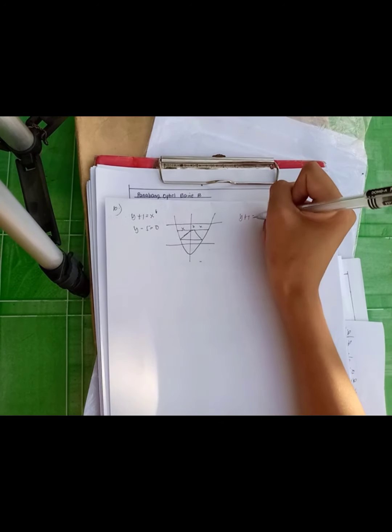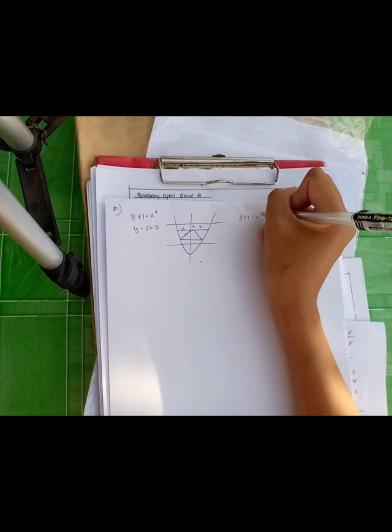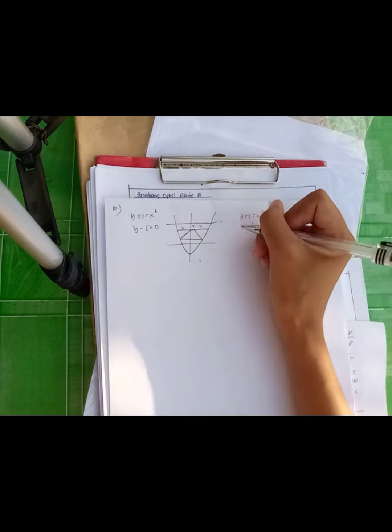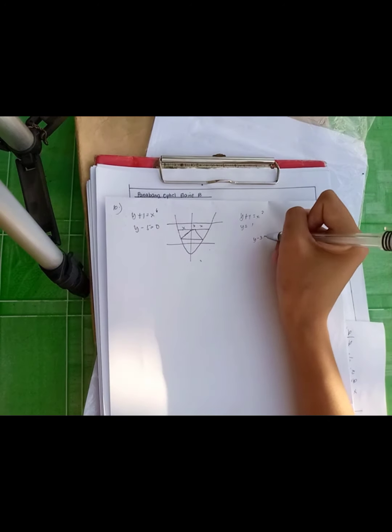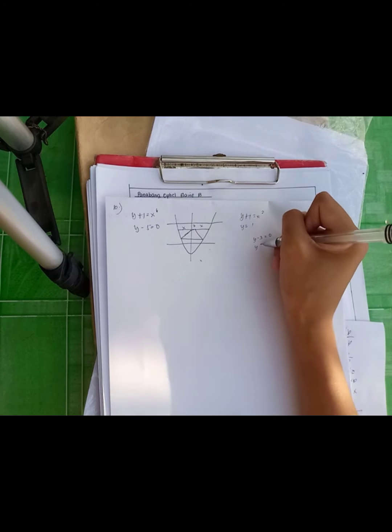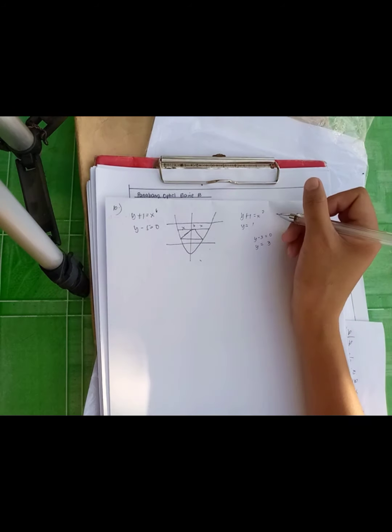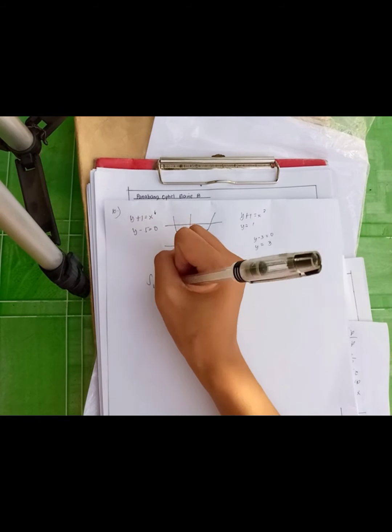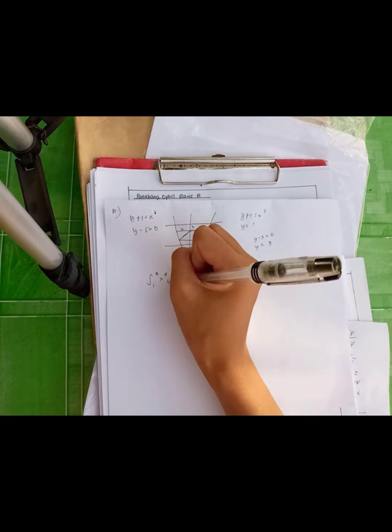So y plus 1 is equal to x squared and y is equal to 1. Then y minus 3 is equal to 0. Y equals to 3. So, the integral from 1 to 3 x squared 3.